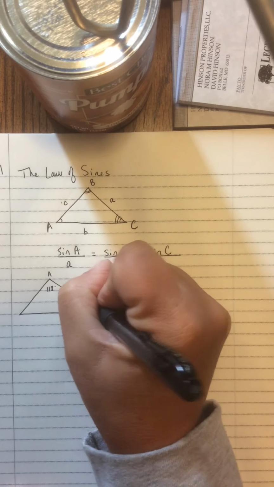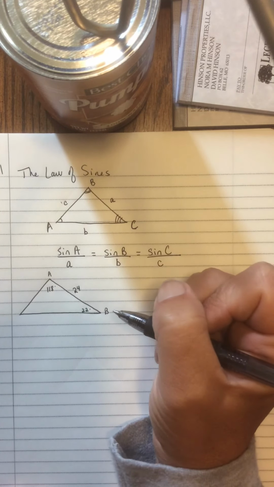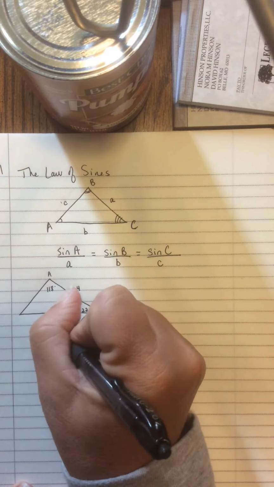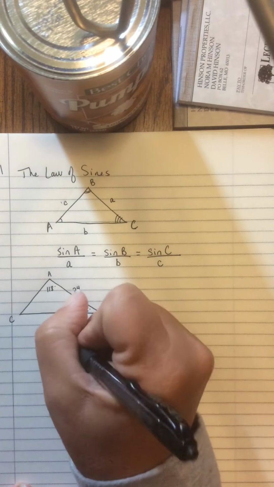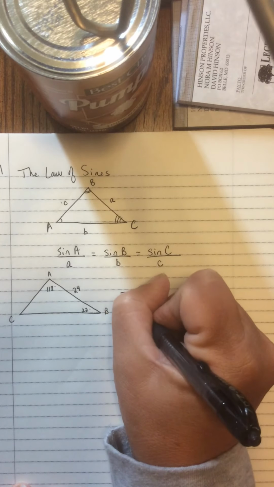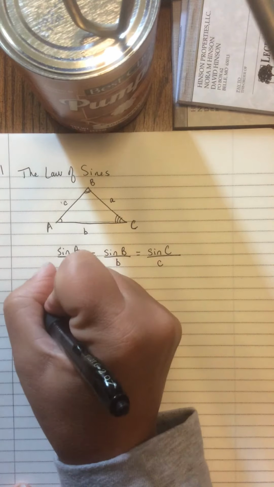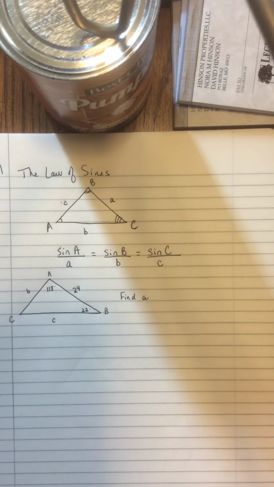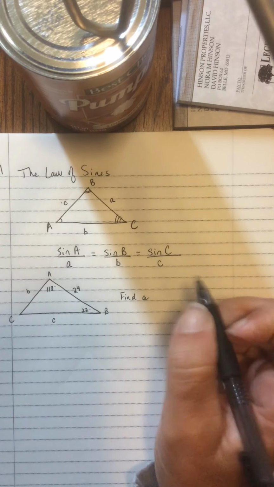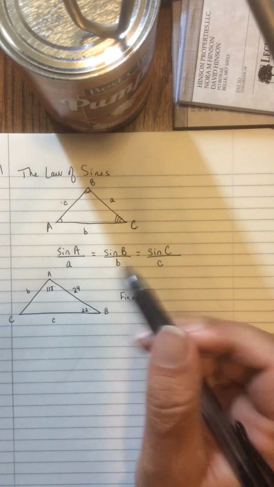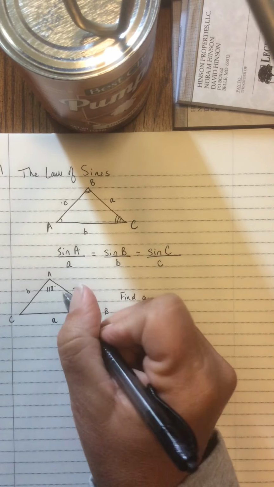And I know this side is 24. Let's find the length of BC. Let's find little a. Because this would be small b and this would be small c. And on the test, it's going to ask you to find all the missing parts. That should be little a, sorry. This is c, of course.